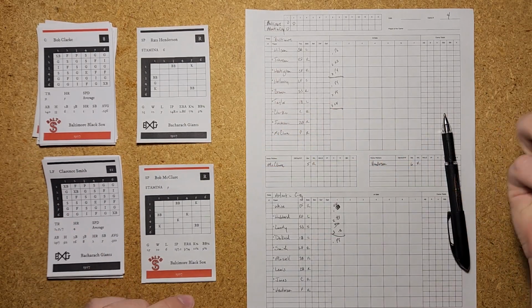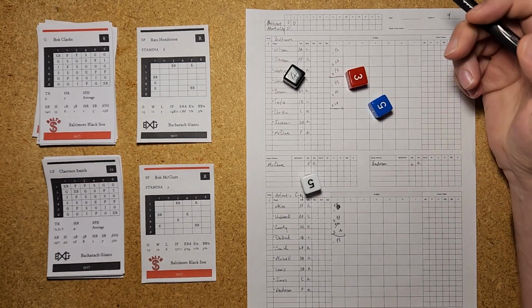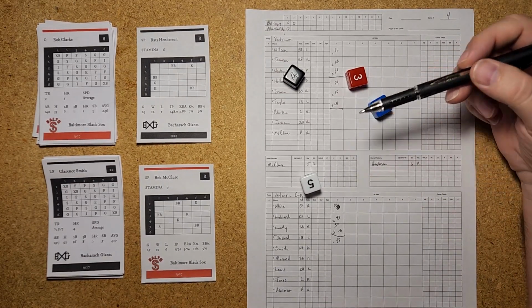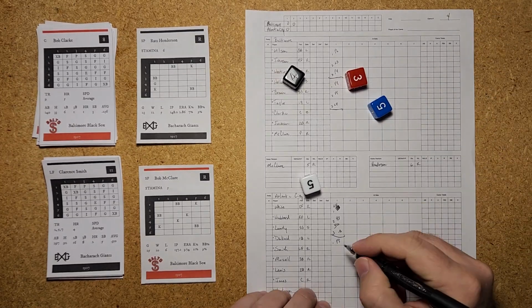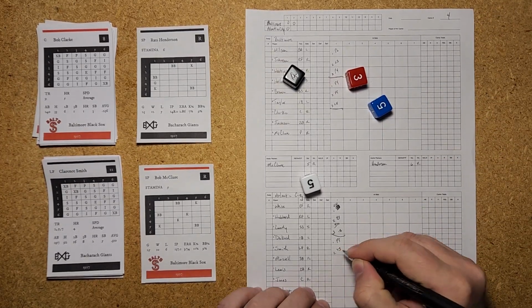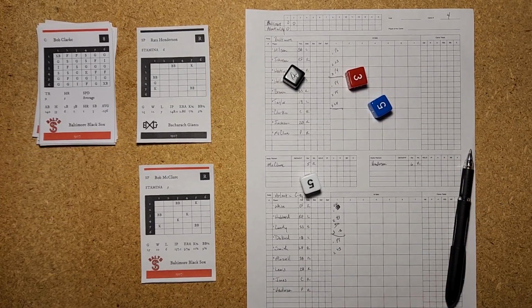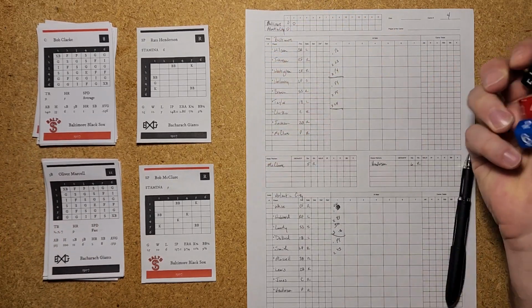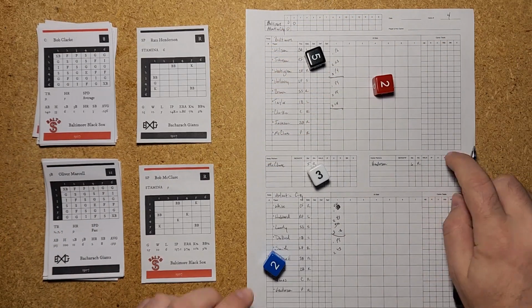In steps Clarence Smith. Smith, a right-handed batter. 4-5 is going to be a ground out, and that goes to the second baseman. Doesn't take long in this game when you start to get down where the ball's going, and the game actually picks up some speed as you play it a little bit more.